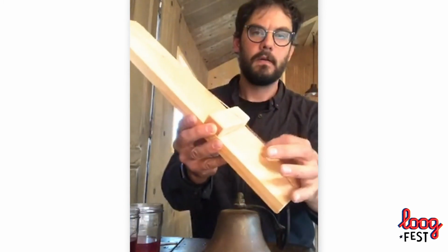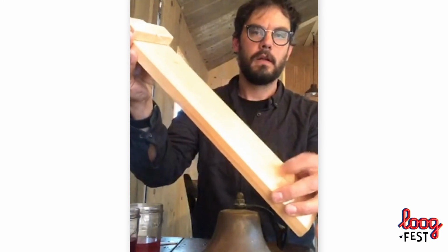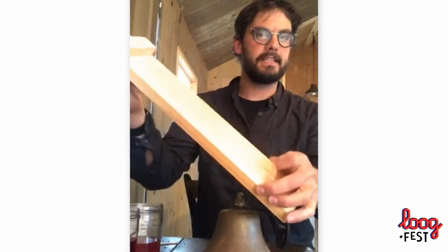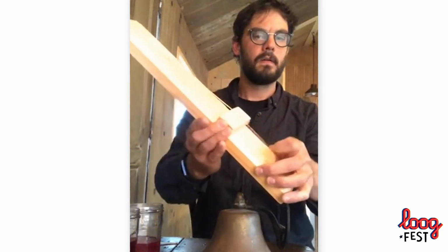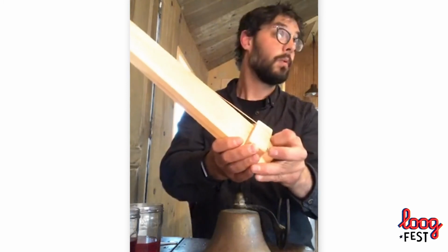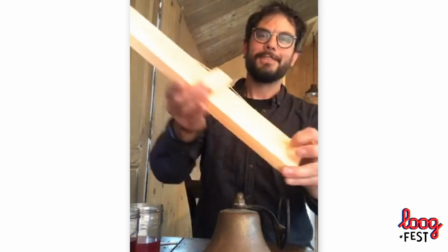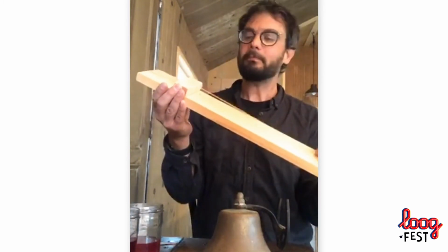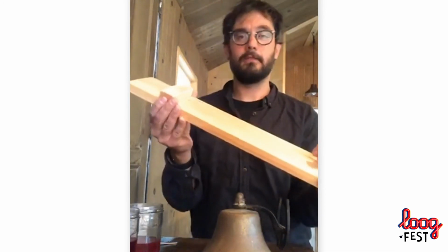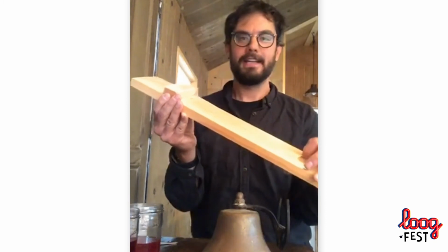And so, like using your finger on a fretboard, I can slide this up and down to make different notes.